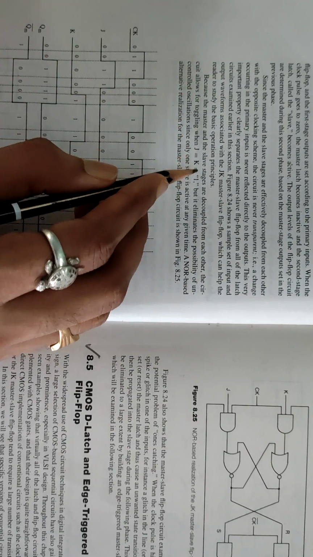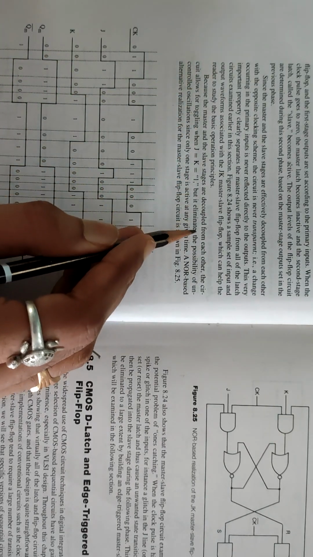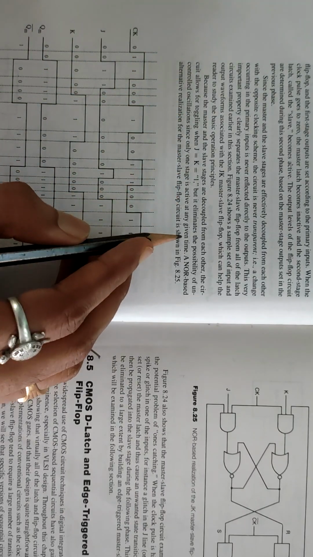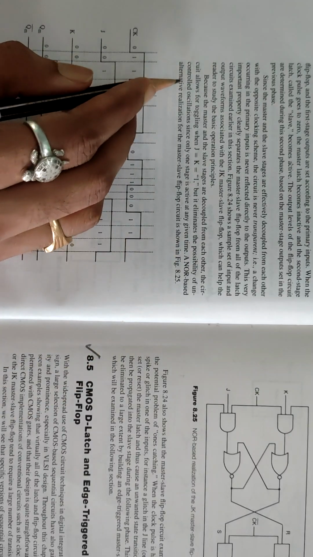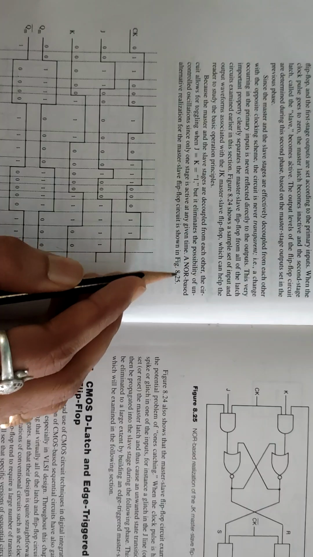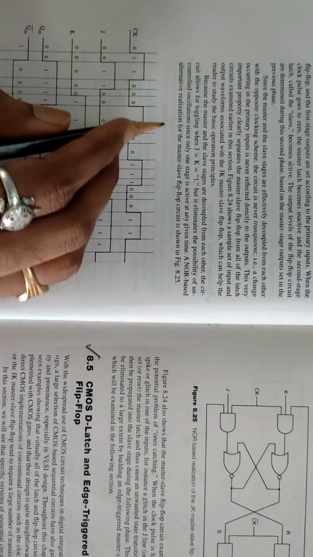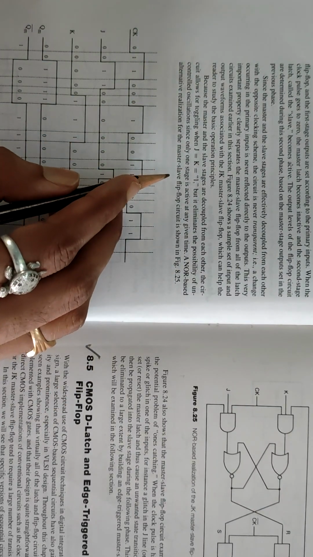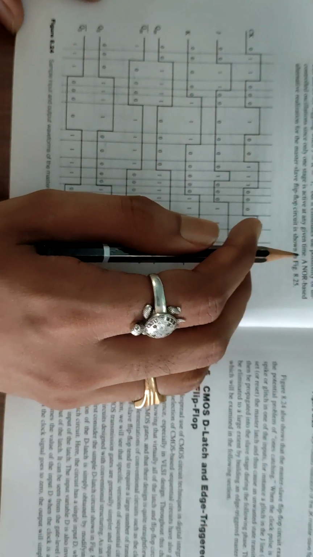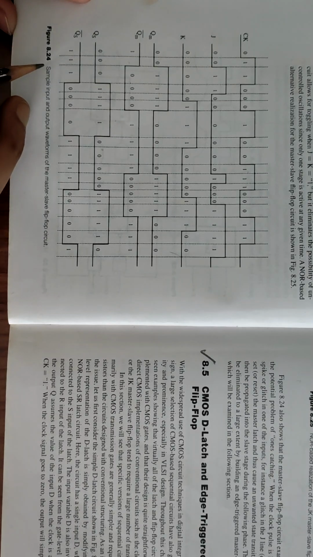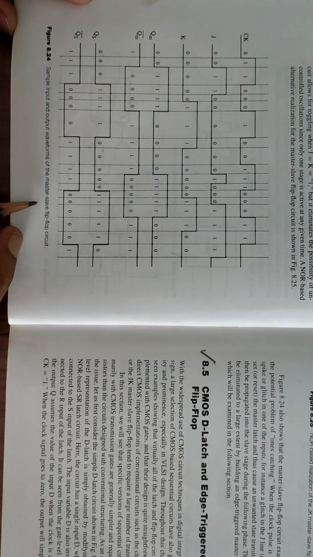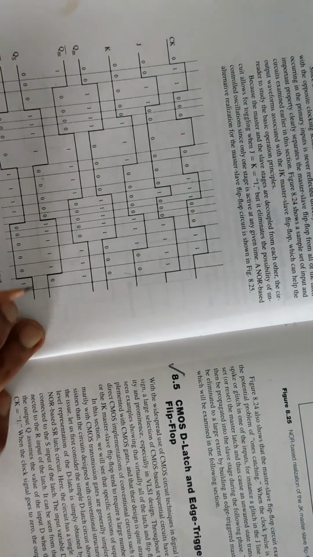Because the master and the slave stages are decoupled from each other, the circuit allows for toggling when J equals K equals 1, but it eliminates the possibility of uncontrolled oscillation since only one stage is active at a given time. A NOR-based alternative realization for the master-slave flip-flop circuit is shown in the figure. Here you can see in the figure simple input and output waveforms of the master-slave flip-flop circuit.